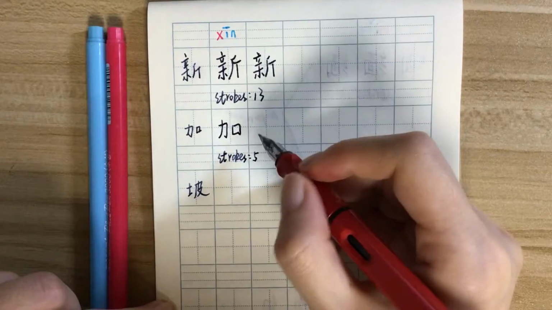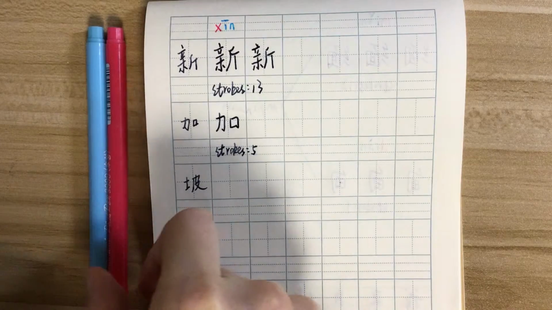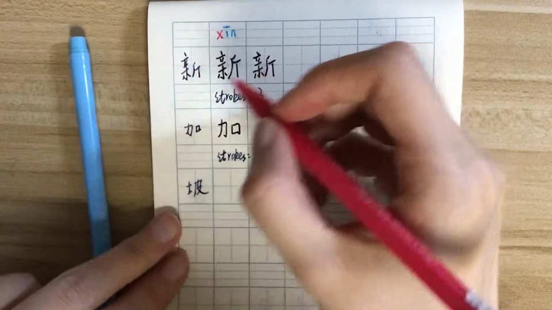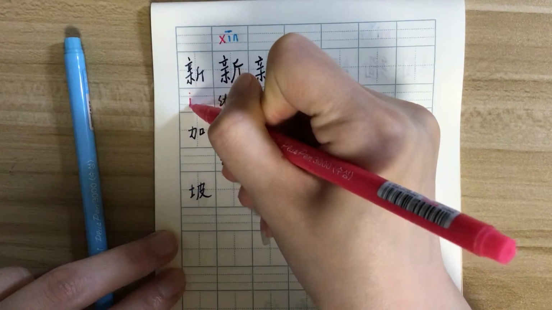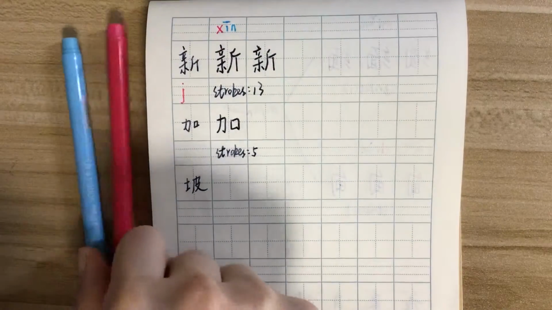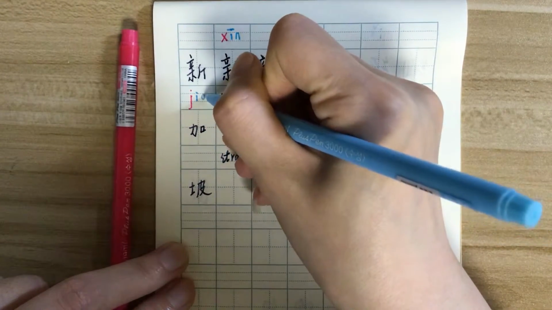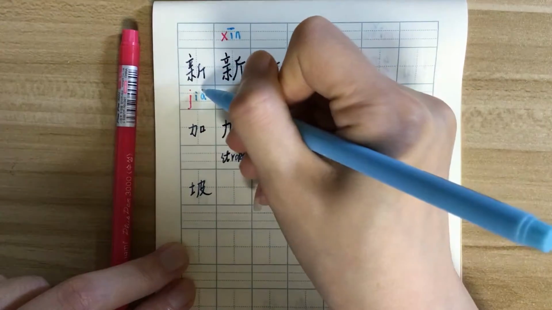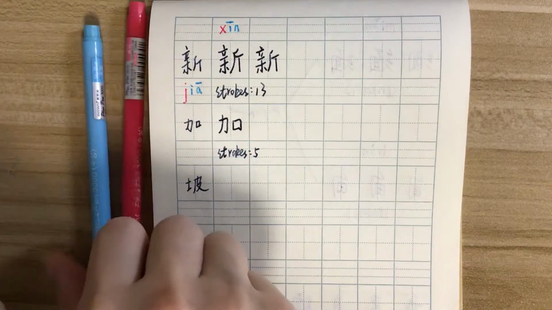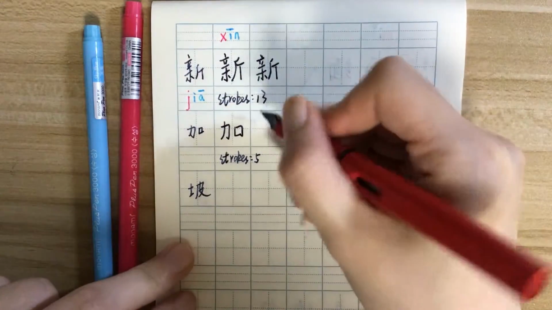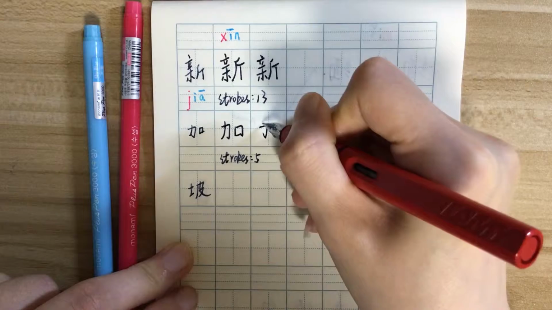And this character is relatively easy. And its pinyin is jiā. I'm going to write it here. Its initial is j, and its final is iā, and its tone is the level tone. jiā. Now I'm going to write it again. 加.